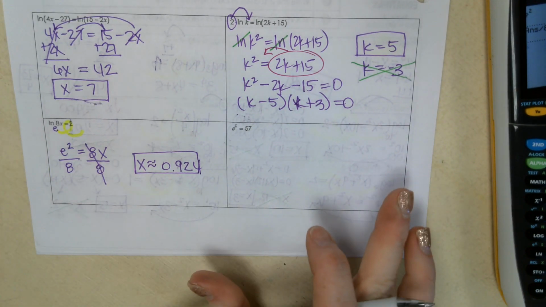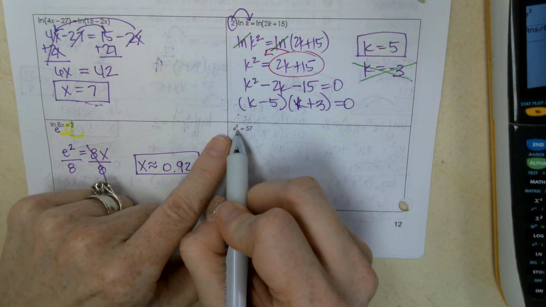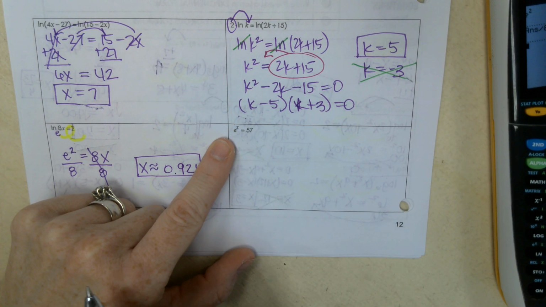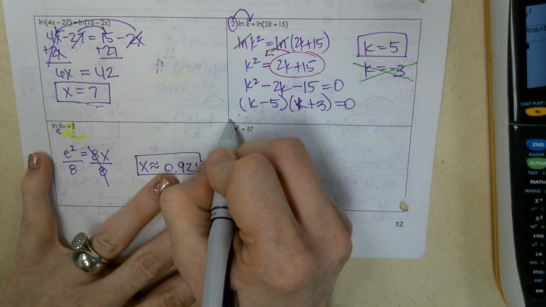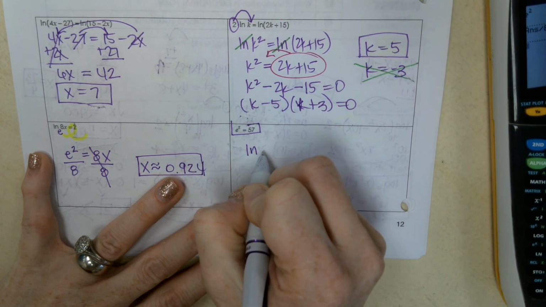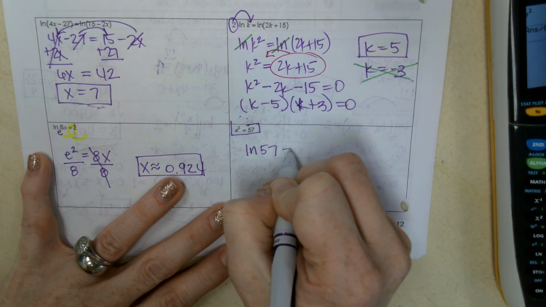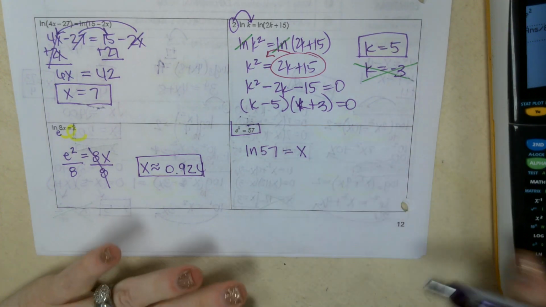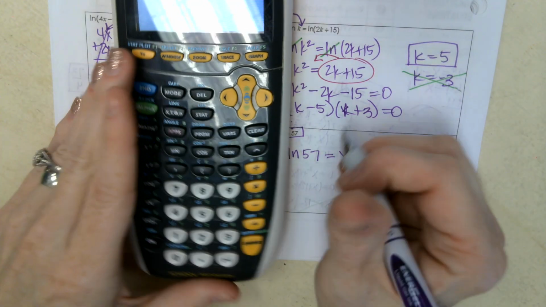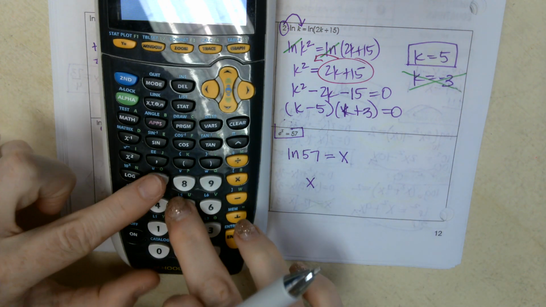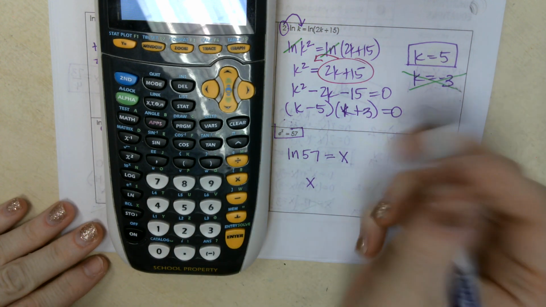All right. Here we go. I am solving for x. I want to get rid of this exponential right here because my x is in the exponent. So that means I need to convert this into logarithmic form. So all I need to do to get my x value is type in ln of 57 and hit enter.